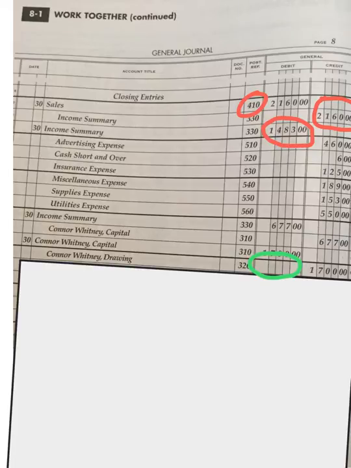When you are completed, sales, because it is a temporary account, should have a 0 balance. All of your expense accounts, because they are temporary accounts, should have a 0 balance in your ledger. Your income summary should have a 0 balance. Your drawing account should have a 0 balance. Your capital account will still have a balance, as that is part of your balance sheet, and therefore it will carry over. All right, so pause, complete, and then check your answers.